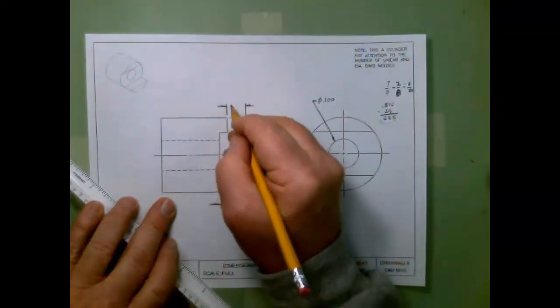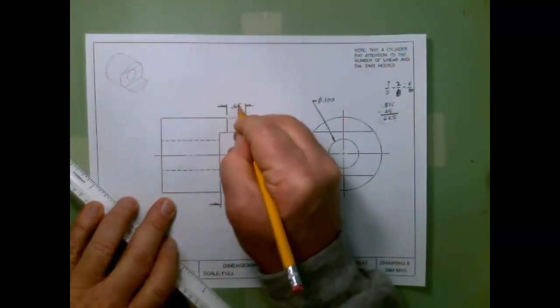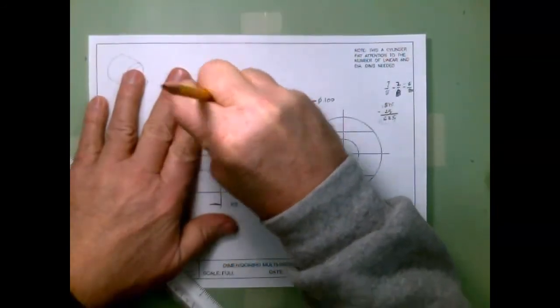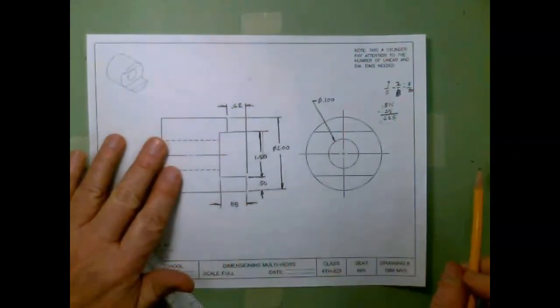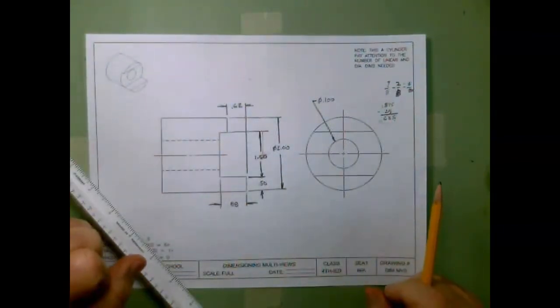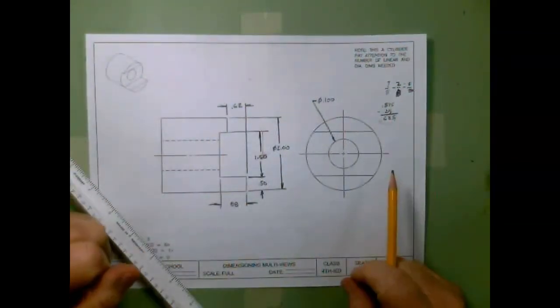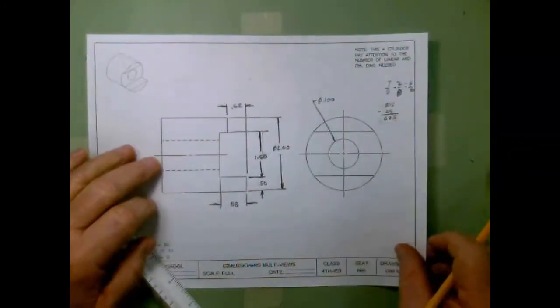Because either way, I've got to know that this is 5/8 because I'm going to be cutting. I've got to know how far down to go. So right there it is. That's all the information I need. Pretty easy, huh? Okay, pretty cool. All right.